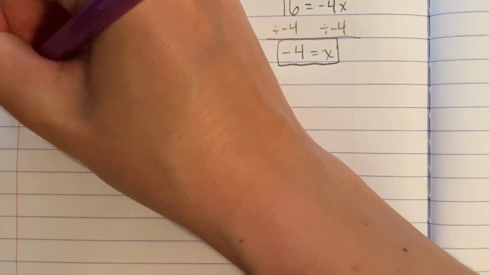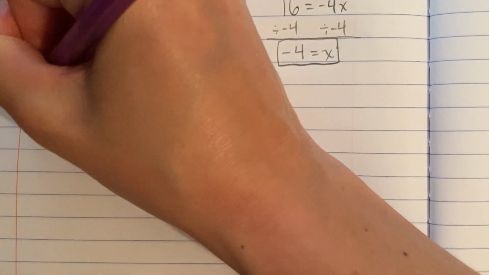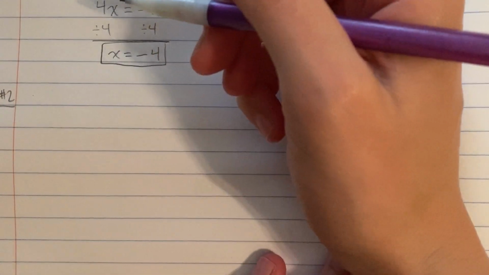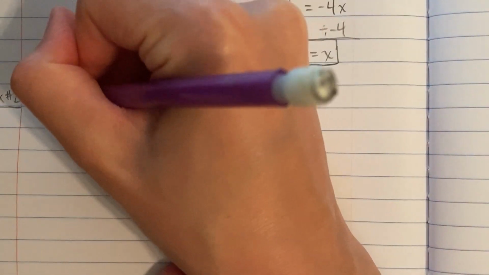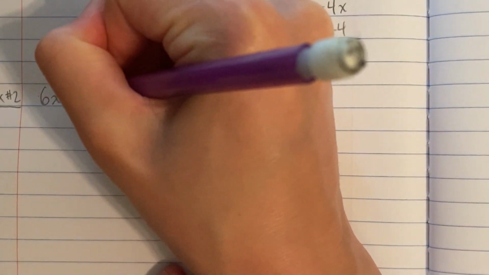I'm going to do one more example, and again, we're going to do it in both ways, just so you can really see. This example is a little longer.